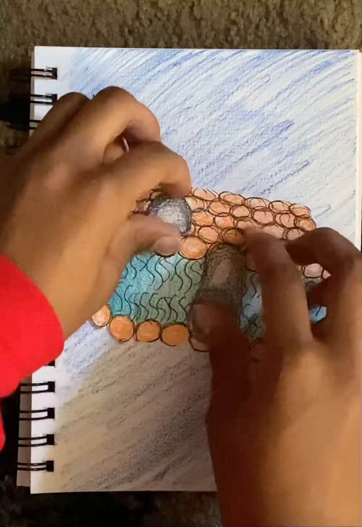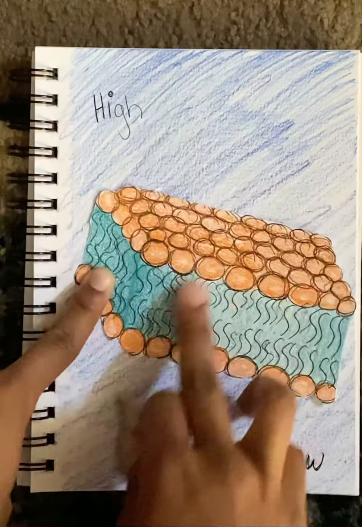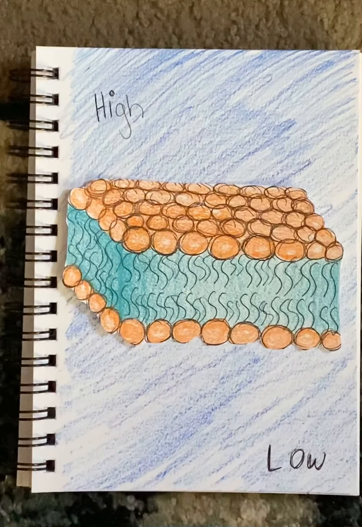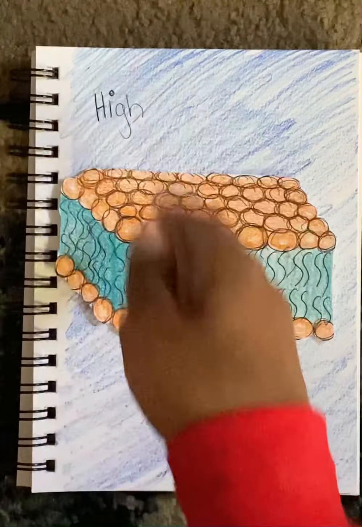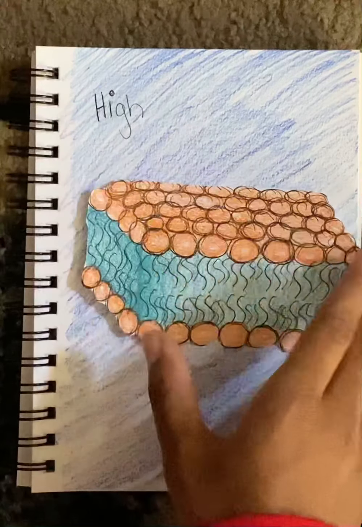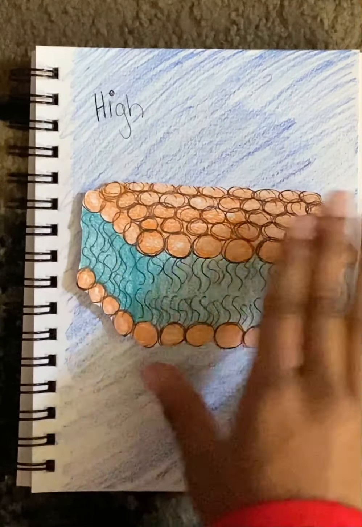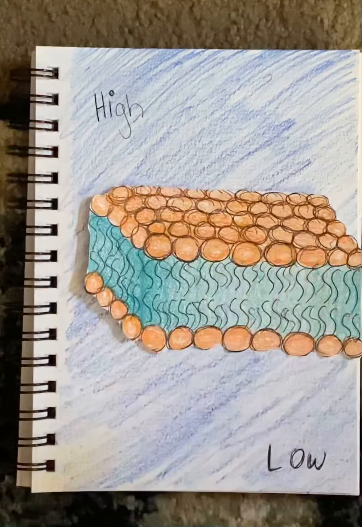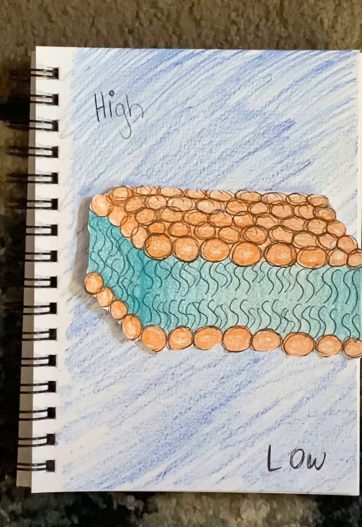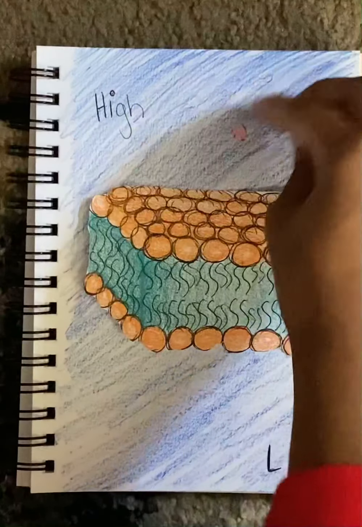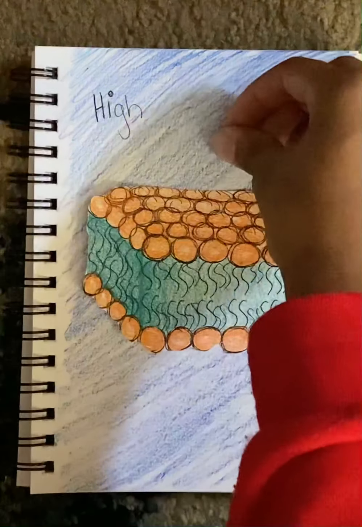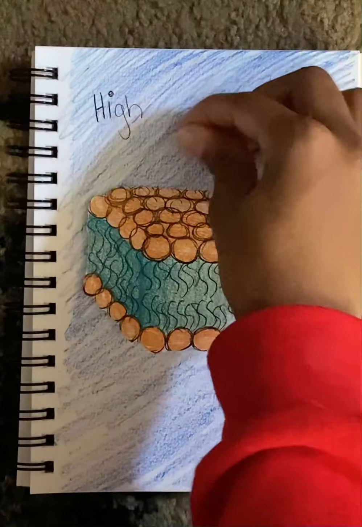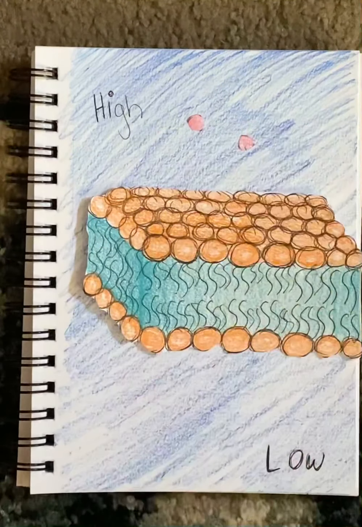Anyways, now sometimes molecules want to get through the cell membrane, and so a term that you would use for a way for molecules to go through it is passive transport without energy. So passive transport is without energy. So with simple diffusion, small molecules can get through the cell membrane without the use of a protein, a channel protein.